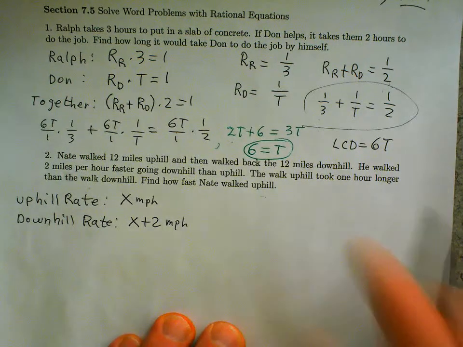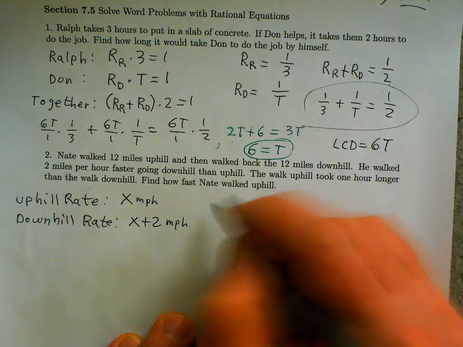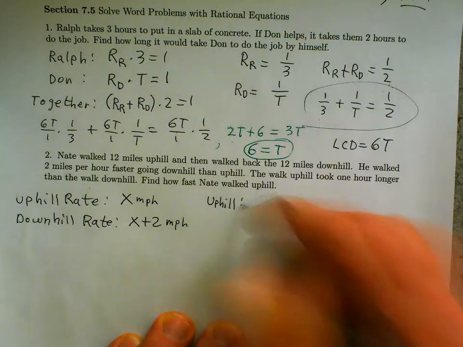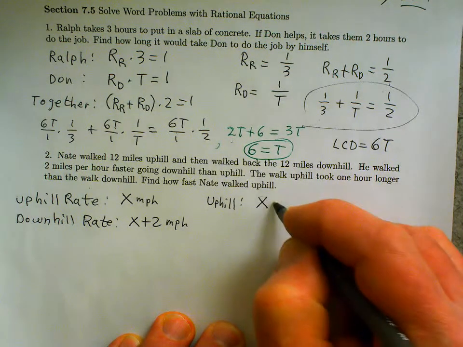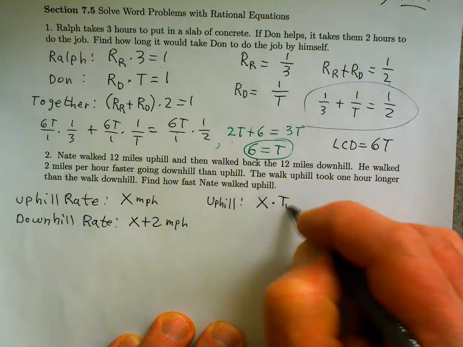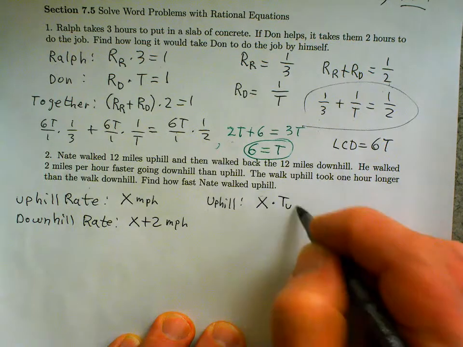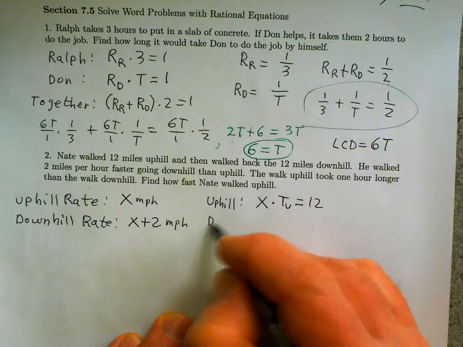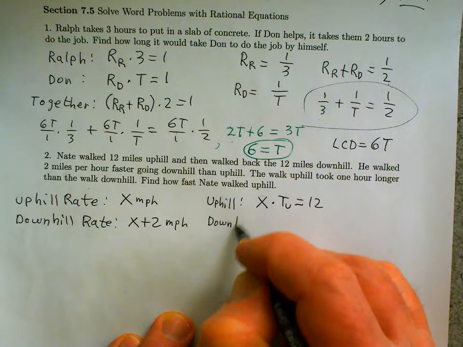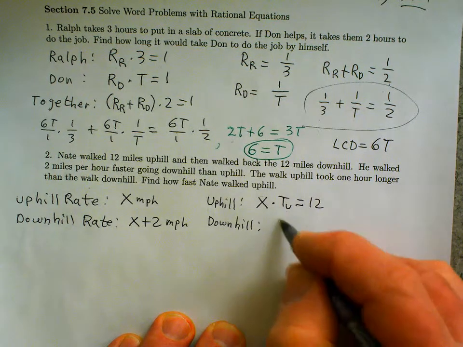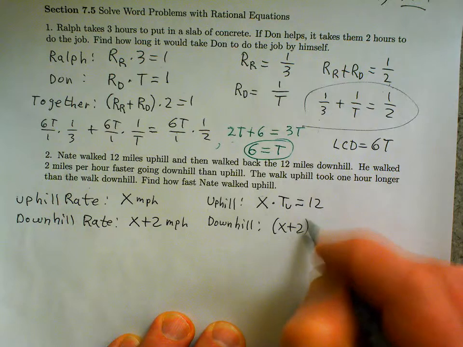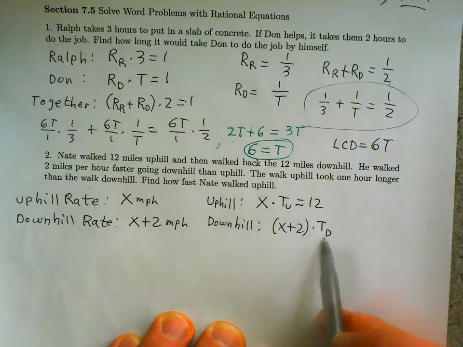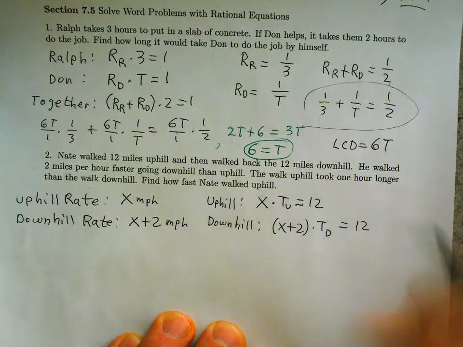And then we can write equations. Uphill, the rate, x times t sub u, that represents the amount of time it took to go 12 miles uphill. And then downhill, x plus 2 times t sub d, that's the amount of time it took to go 12 miles downhill.